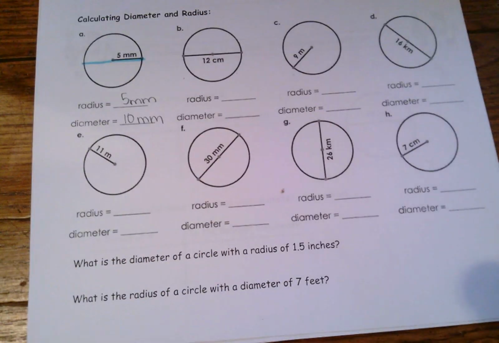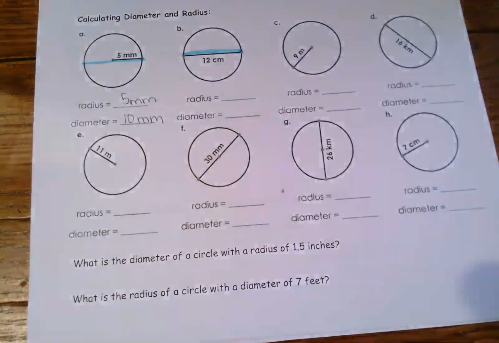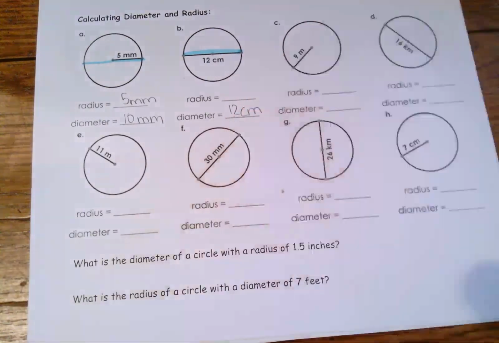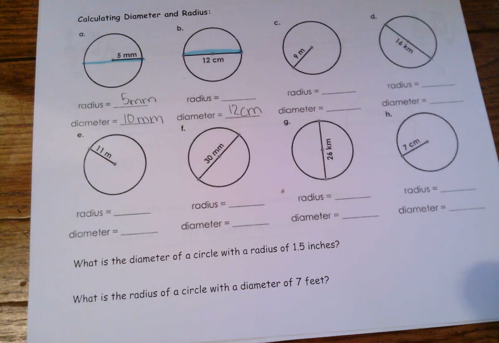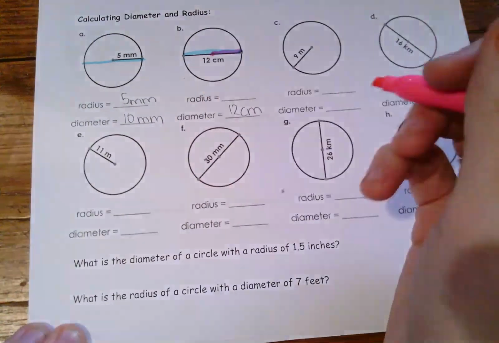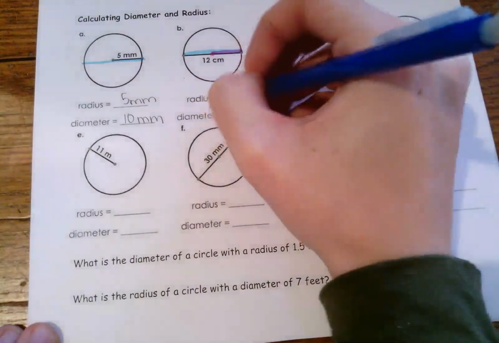All right, if we look at the next one, all the way across the circle is the diameter, so that's going to be 12 centimeters. Now remember, the radius is half of that. The radius is from the center to the outside, so my radius here would be half of 12, which is 6 centimeters.